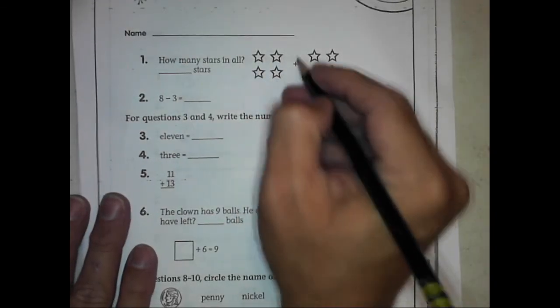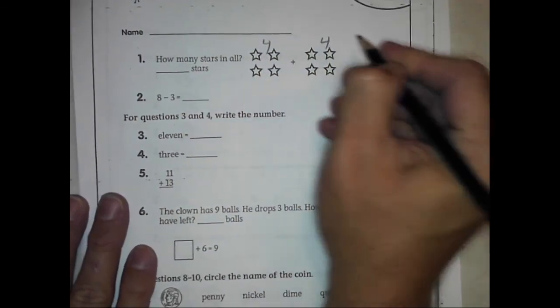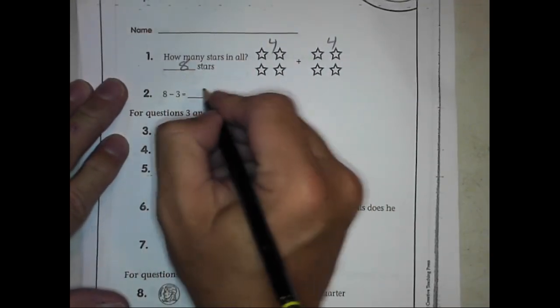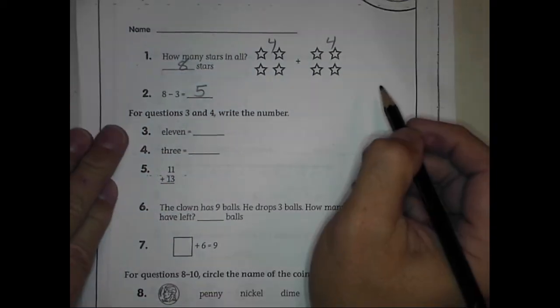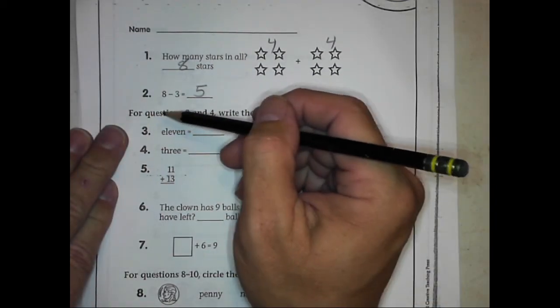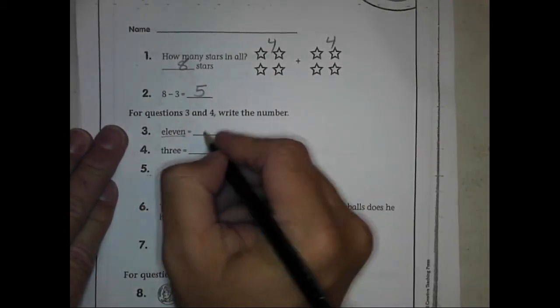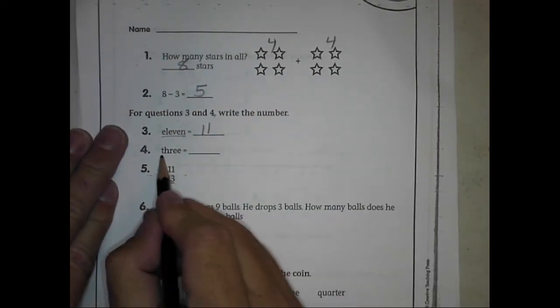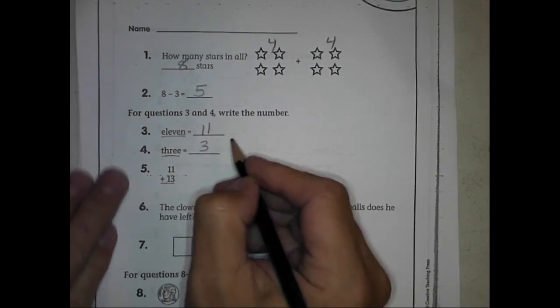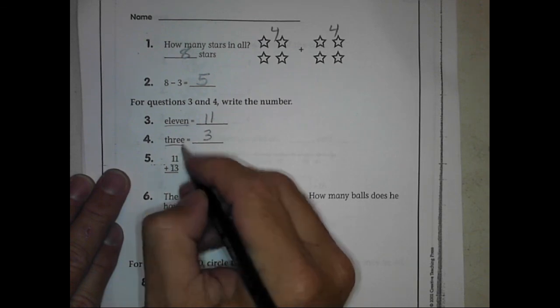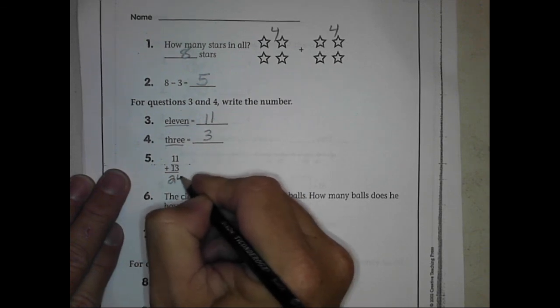Minute Math 5. How many stars are there in all? Well, there's 4 right here and 4 right there. That's going to give us 8. 8 minus 3 is 5. For questions 3 and 4, write the number. So this word 11 means that. 3. We're going to do an addition problem. And this is going to end up being 24.